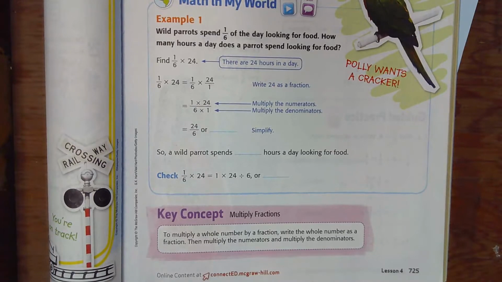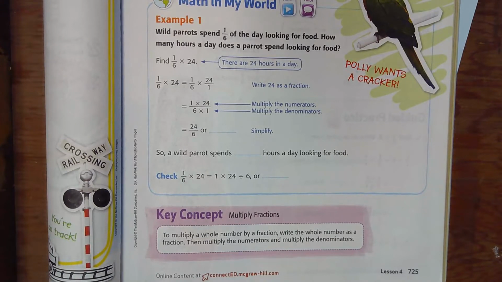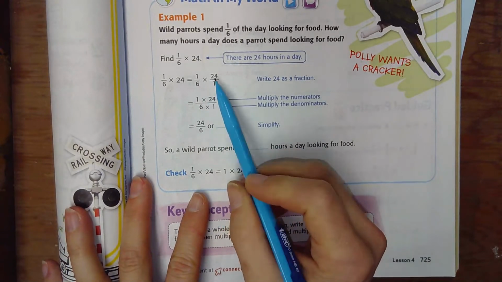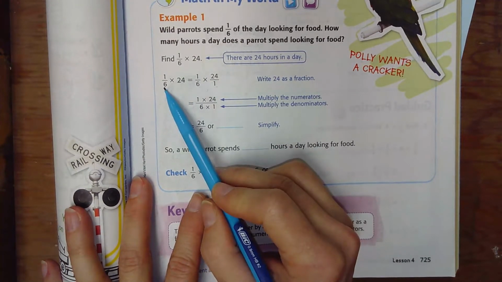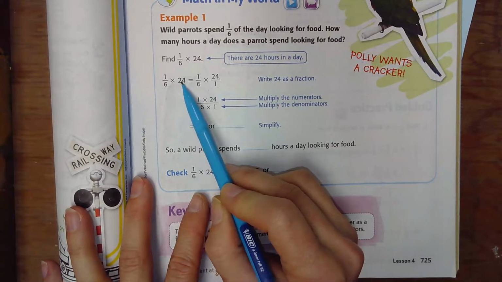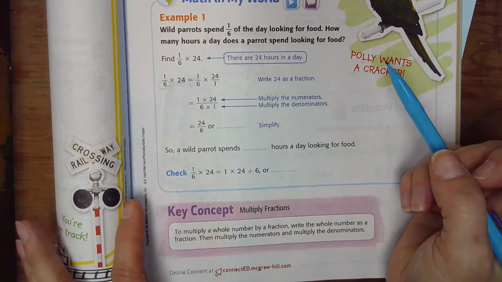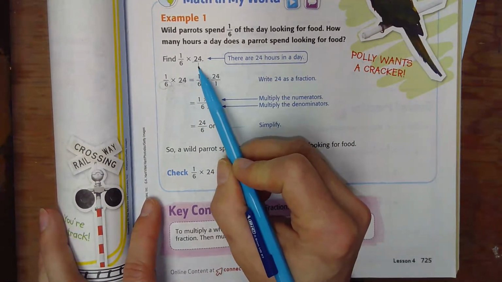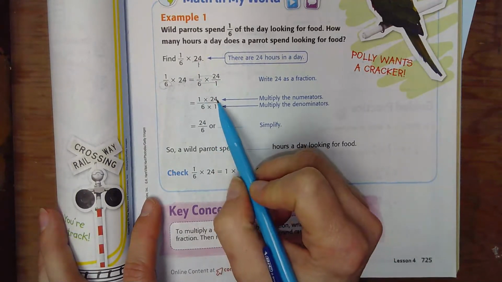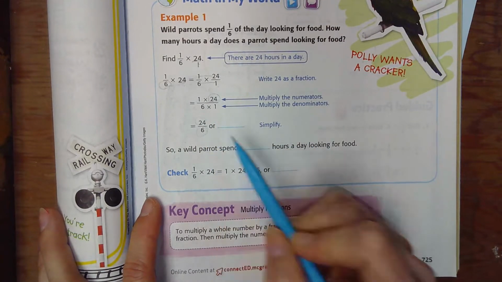Now that you've had that introduction, we are going to work through the same idea, turning a whole number into a fraction before you multiply. This is another way of taking a fraction of a whole number, especially if the whole number is not easily divisible into that many pieces. So they've put the 24 over 1 because there's one piece in each of the 24. You multiply straight across and get 24 over 6.